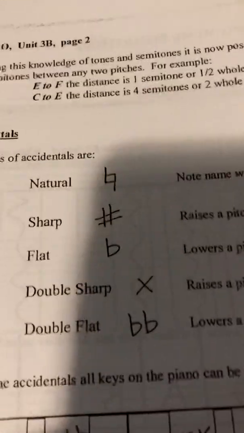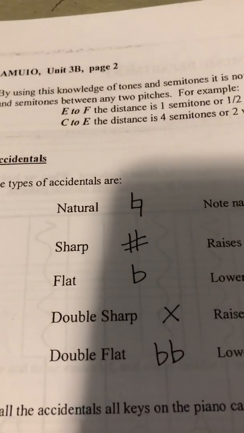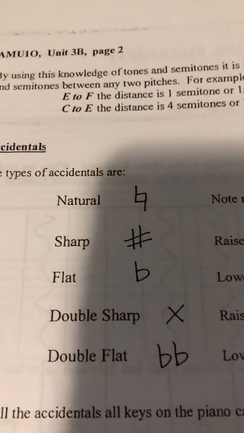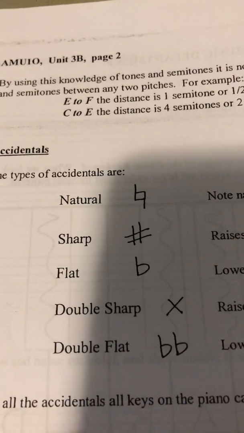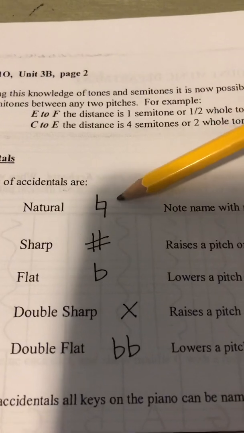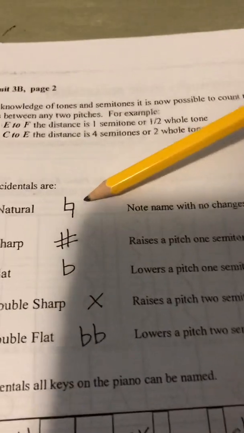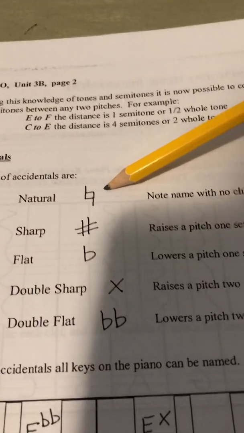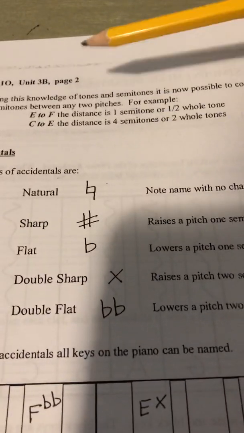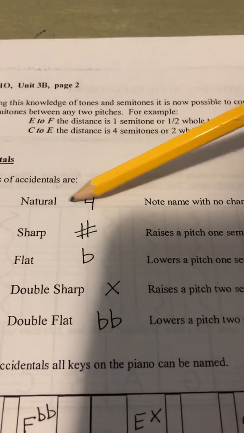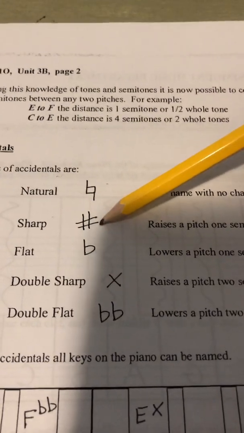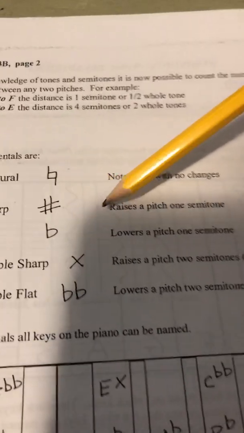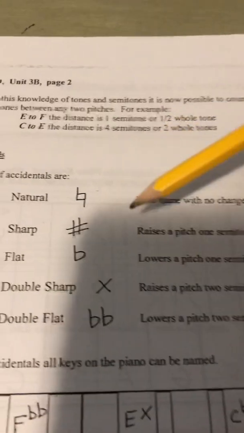Awesome. So now we're going to learn about accidentals. These are some cool symbols that are going to tell you different note names on the piano, like the black notes. We have a symbol that's called natural, and it looks like this. Its definition is a note name with no changes. I know that sounds confusing, but you'll find out later. A sharp looks like a number sign or a hashtag, and it raises a pitch 1 semitone.